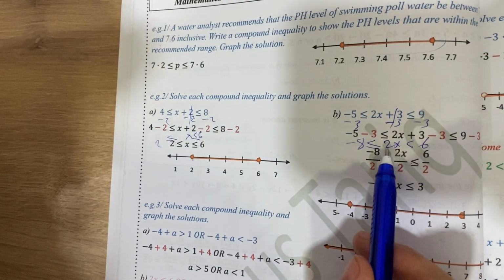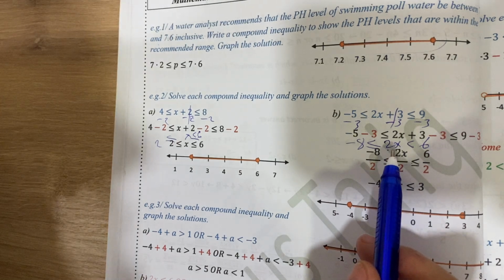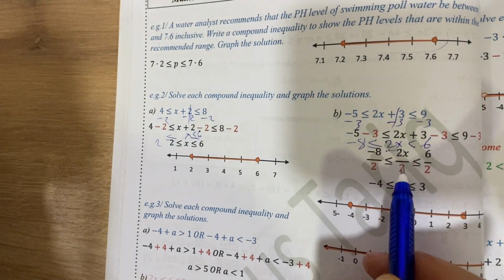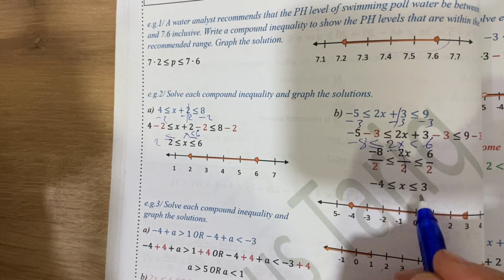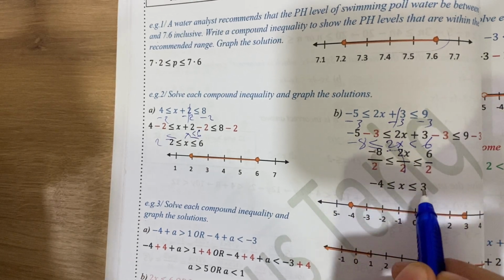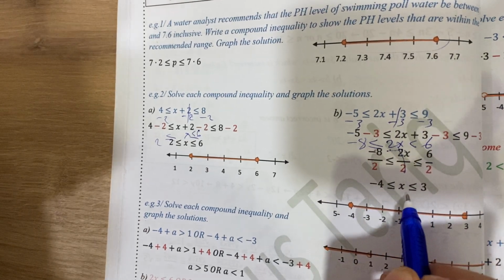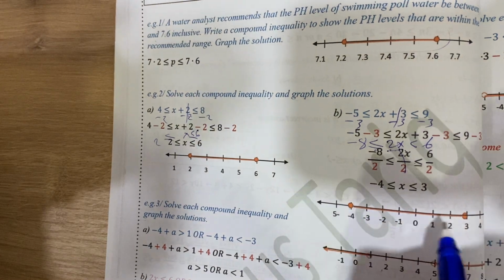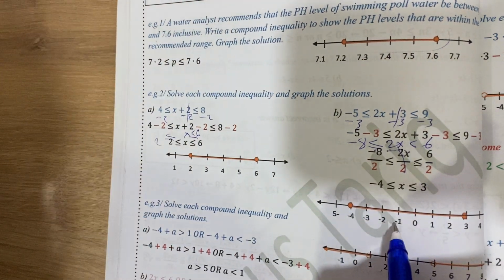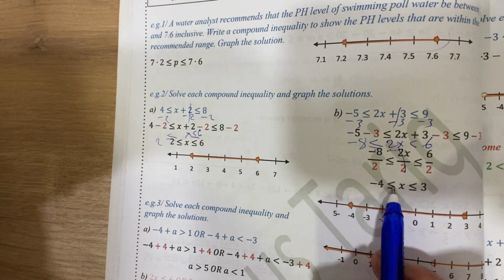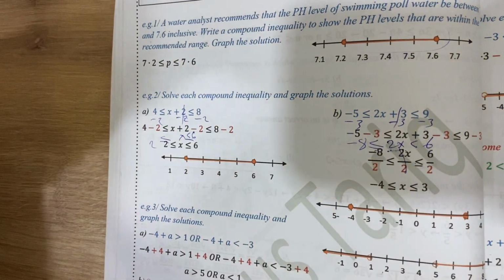Because we have 2 times x, we divide by 2. Then 6 divided by 2 equals 3 and negative 8 divided by 2 equals negative 4. So the interval is between negative 4 and 3. That one is also "and", and for the graph, because we have the equal sign, the circles are full.